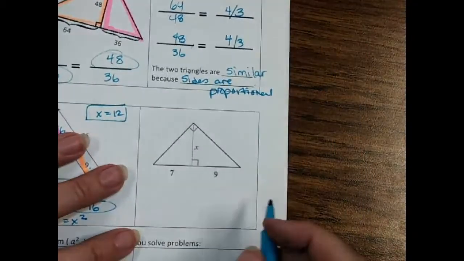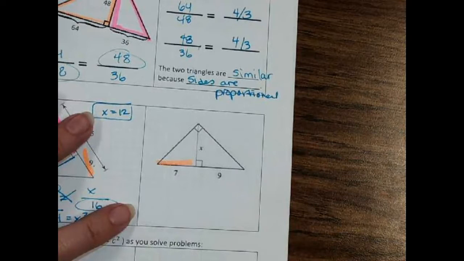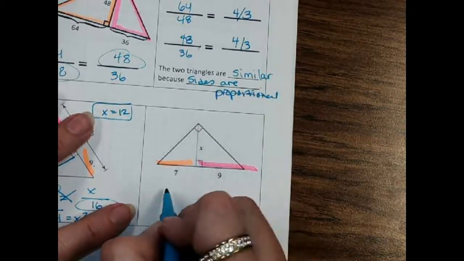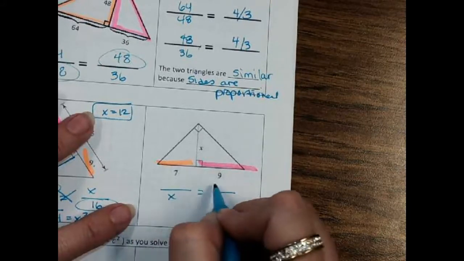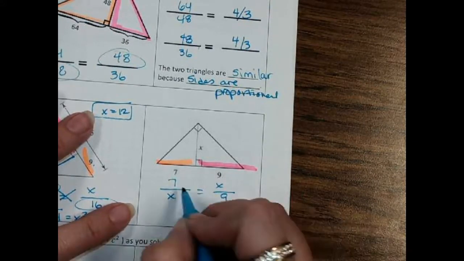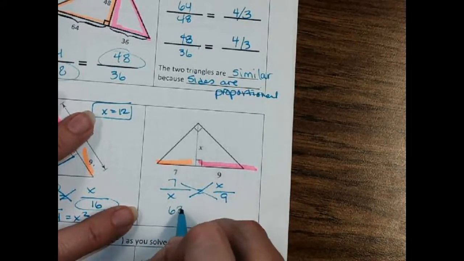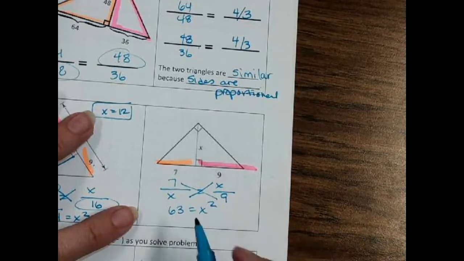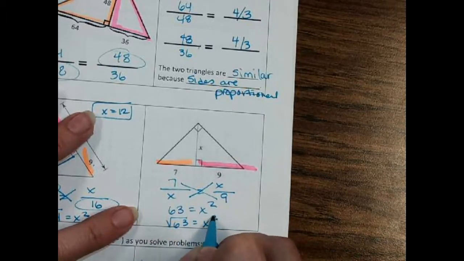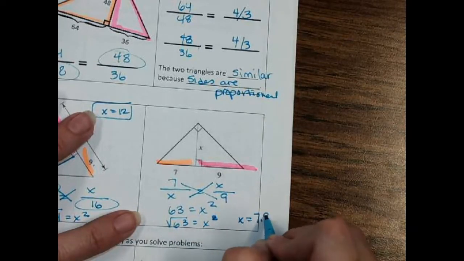And in the last one, they gave us the parts we needed. Here's one of the sides, and here's the other one. Remember, the altitudes go here and here in diagonals, and the sides go in the other one. Cross multiply. 7 times 9 is 63, and x squared. And I get the square root of 63, because I have to take the square root. And then if I put this in my calculator, I get x is 7.9.